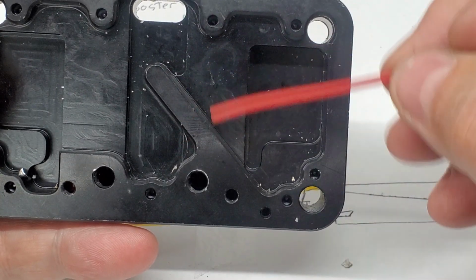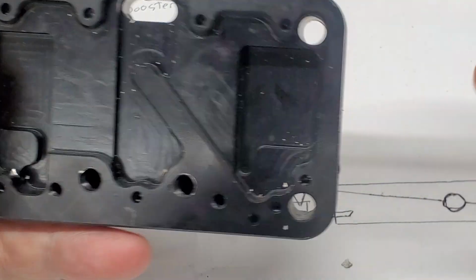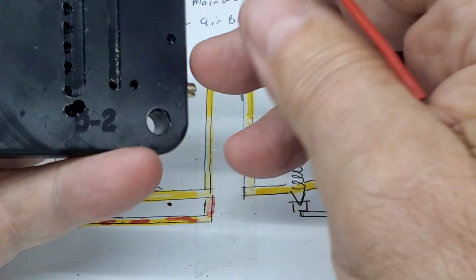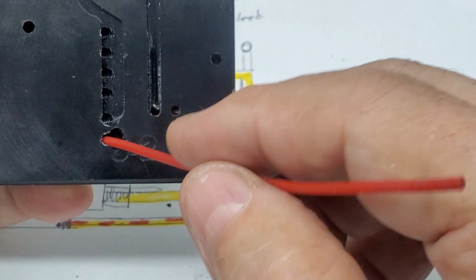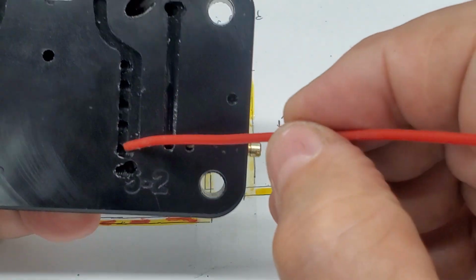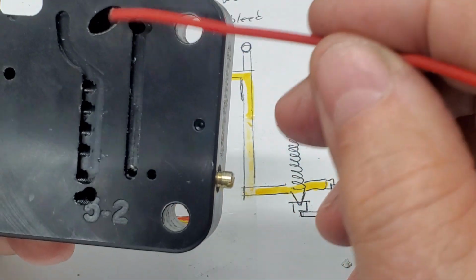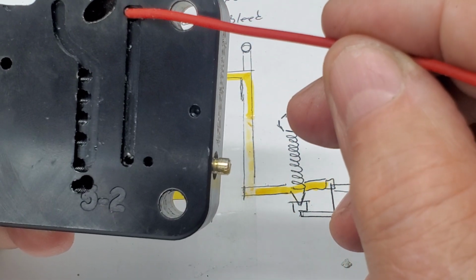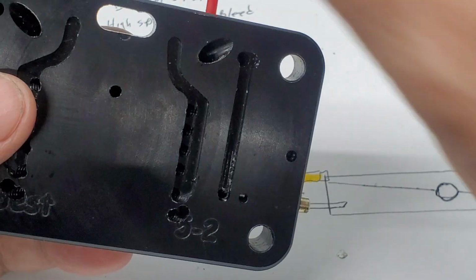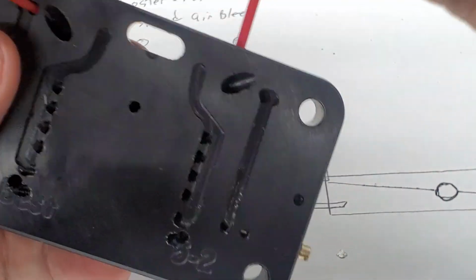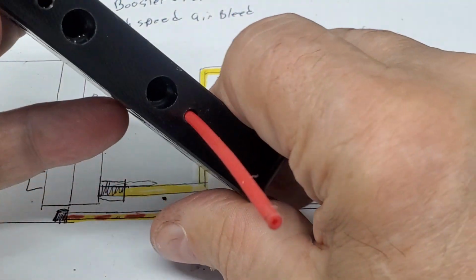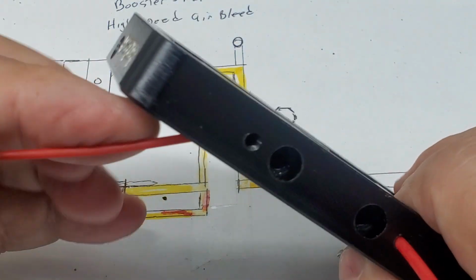It tries to level off. But at that point, the engine from the idling circuit first will be drawing fuel, and it goes up through the main metering block and comes out through this hole. Let me put another little thing in here. Let's see if we can show you that.